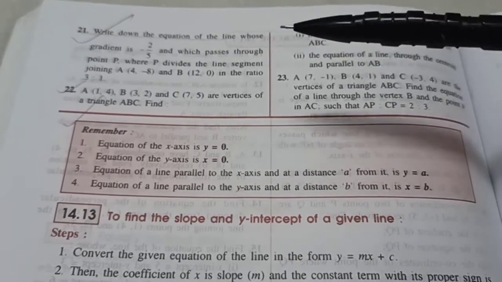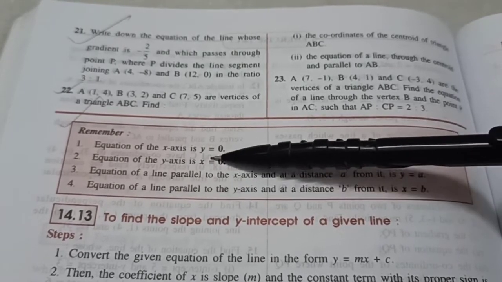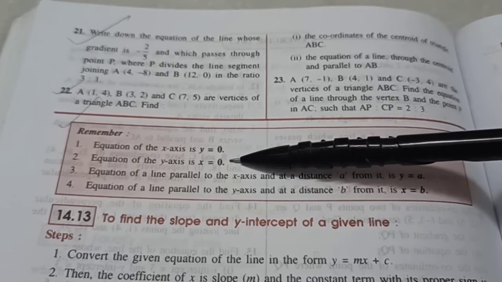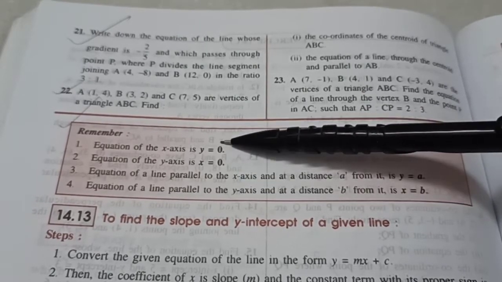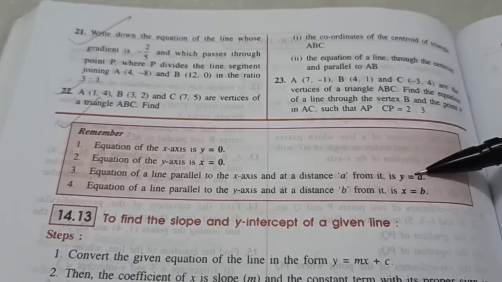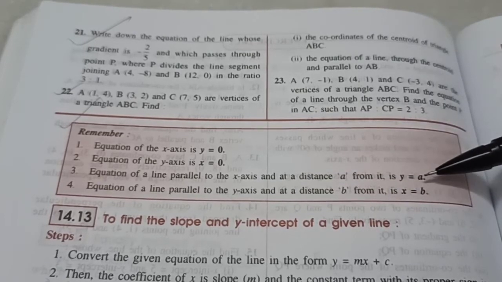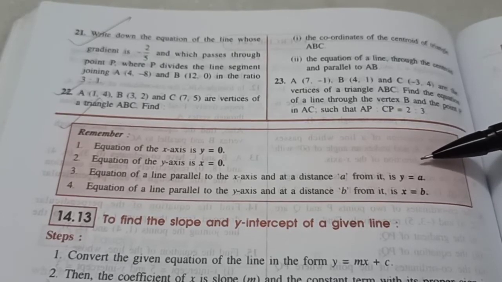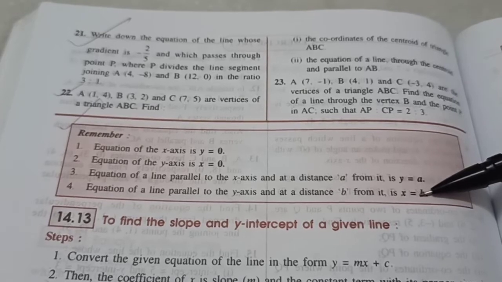X-axis has a fixed equation which is y is equal to 0, whereas y-axis has a fixed equation called x is equal to 0. Any equation of a line which is parallel to the x-axis will always be in the format y is equal to something. So remember, parallel to x-axis, y is equal to something. y is equal to -3, y is equal to 3, whatever. Similarly, if a line is parallel to the y-axis, its equation will be x is equal to some number.